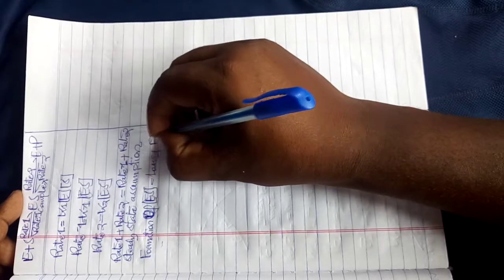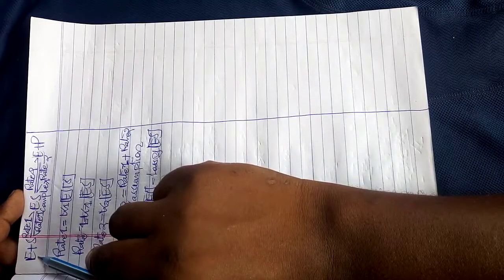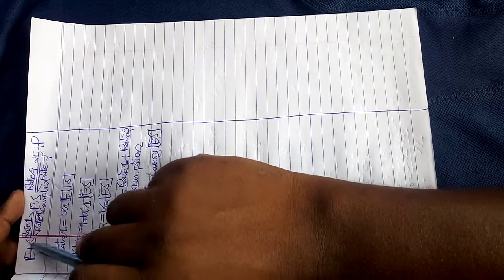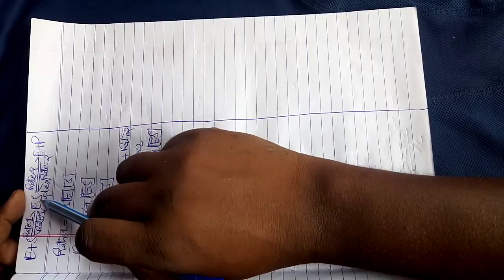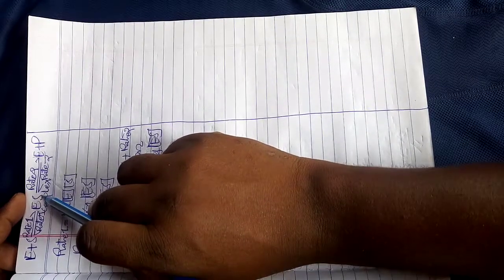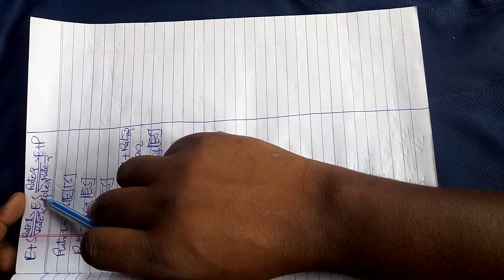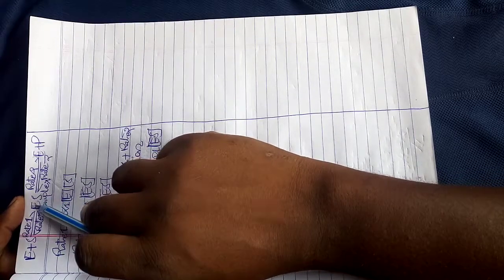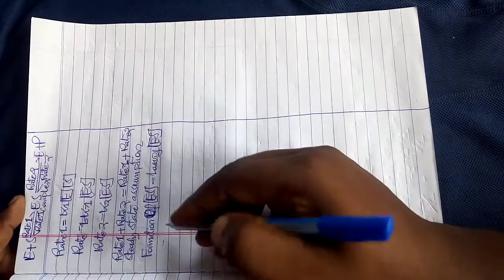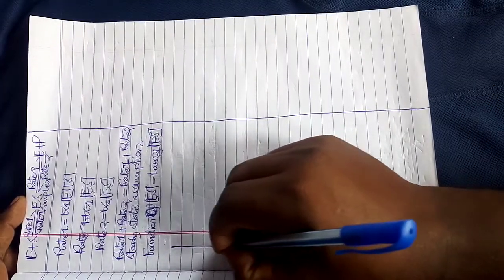It means that the formation of the enzyme-substrate complex from enzyme plus substrate is equal to its conversion to form enzyme plus product, which can be represented diagrammatically.